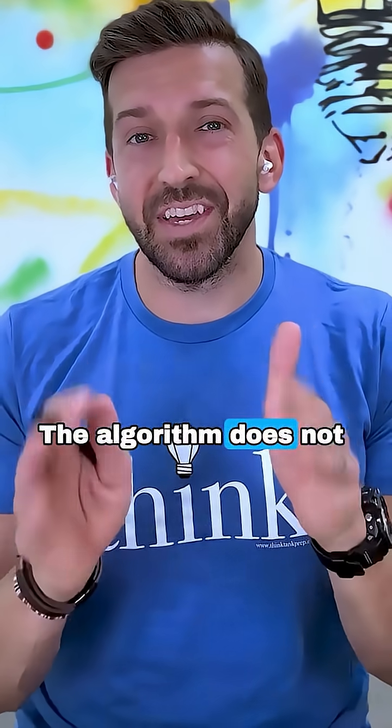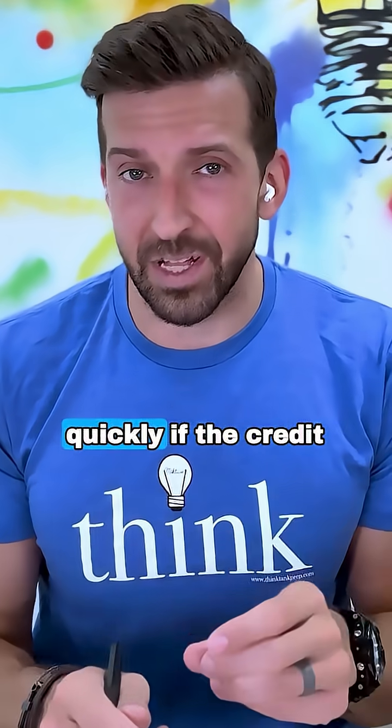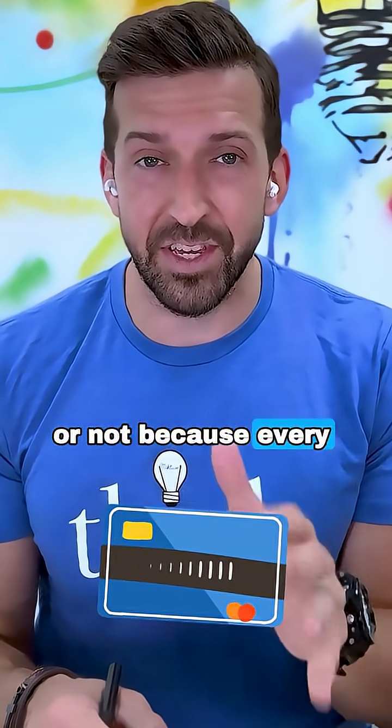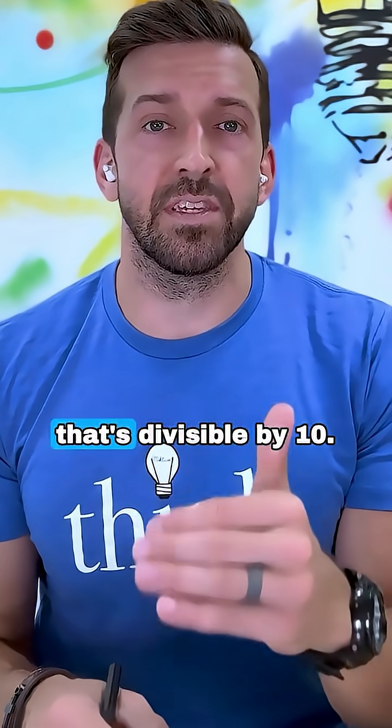The algorithm does not know if you are who you claim to be. It does not know if you stole a credit card, but it does know very quickly if the credit card number is a proper credit card number or not, because every single credit card number out there will work according to this algorithm, and you will get a number that's divisible by 10.